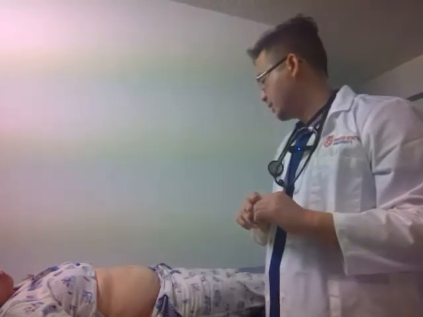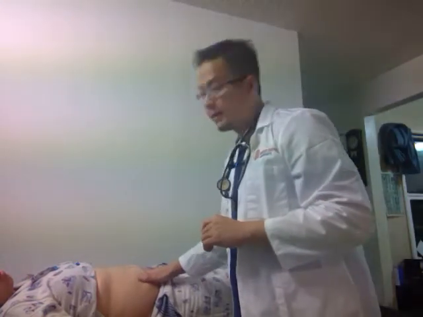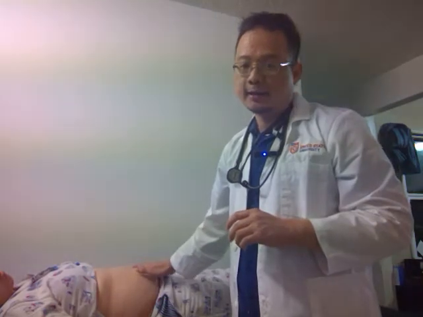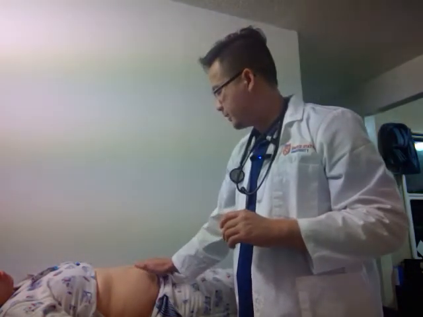Okay, and then right now I'm going to do percussion for the bladder. So we have to find the landmark, the belly button, the umbilicus, and then we percuss down. We listen for any change in sound from tympany in the abdomen, and if the bladder is full, it's going to turn to dullness.